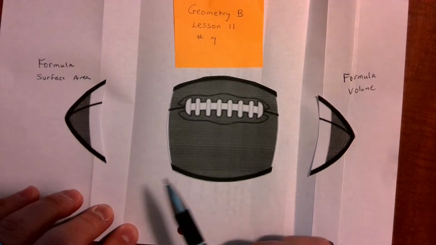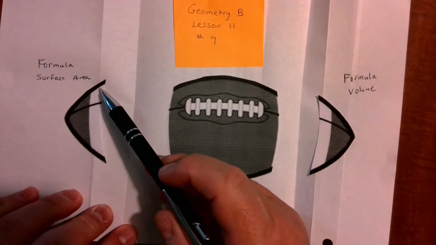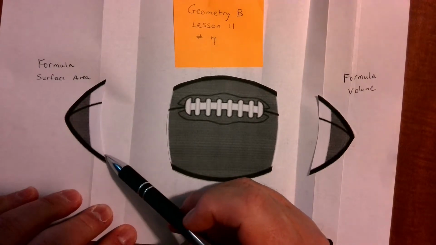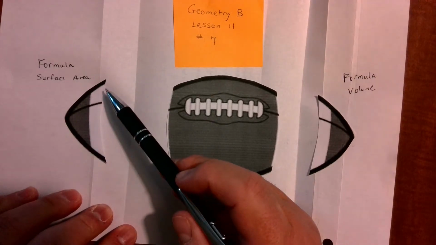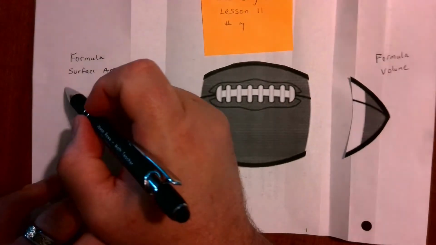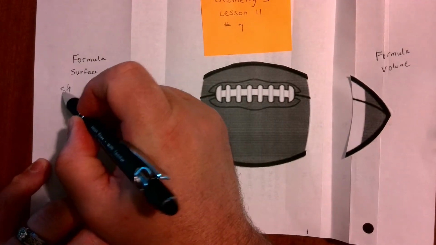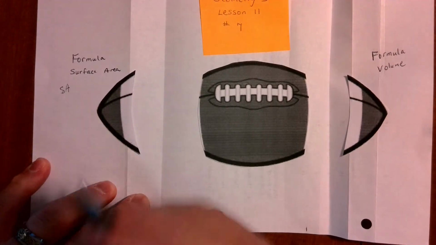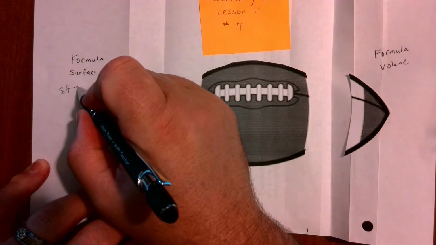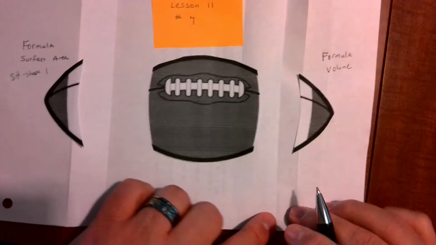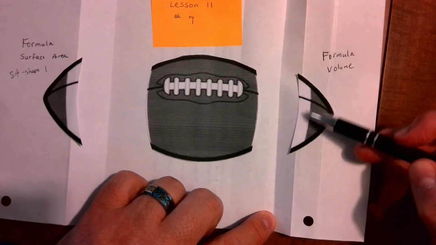So now this shape, while it's not a perfect shape, what is it close to? Okay, so find the volume or find the surface area for that shape. Okay, so that's shape 1. But look, we have 2 of those shapes because this shape is the same thing. So we've got 2 of those.